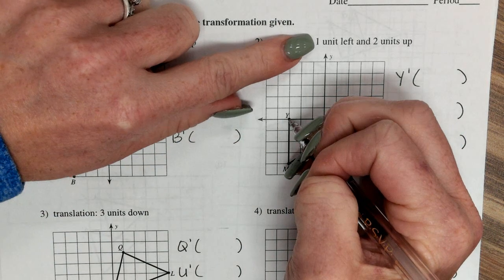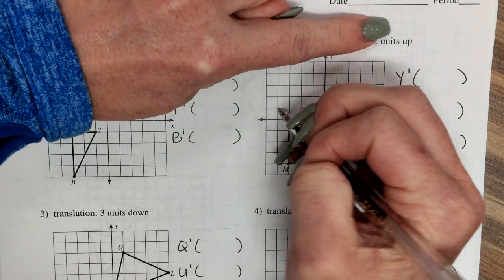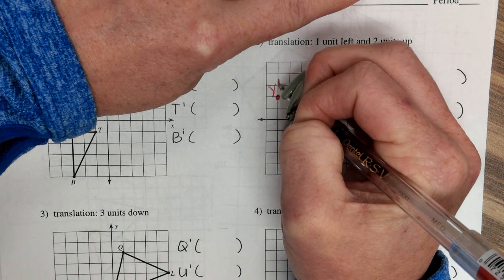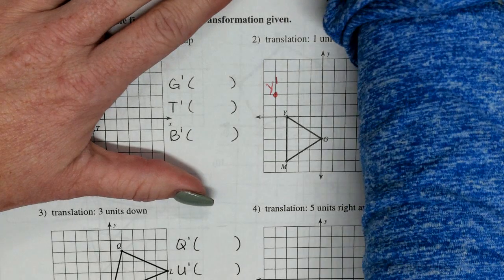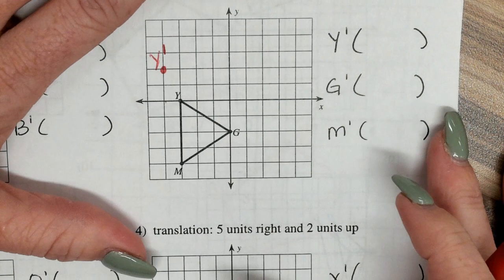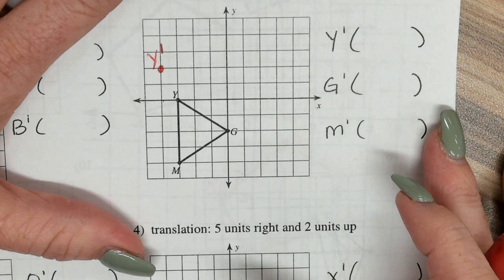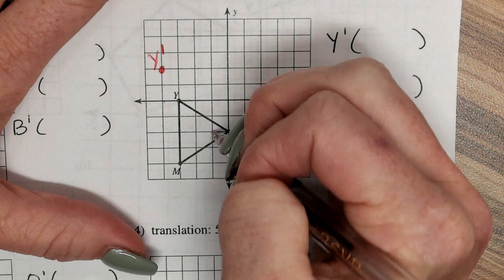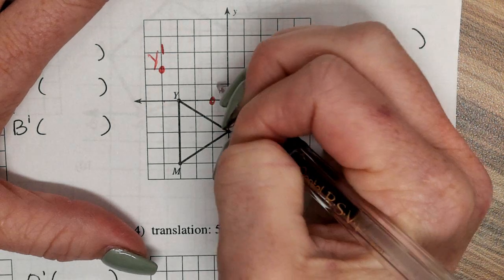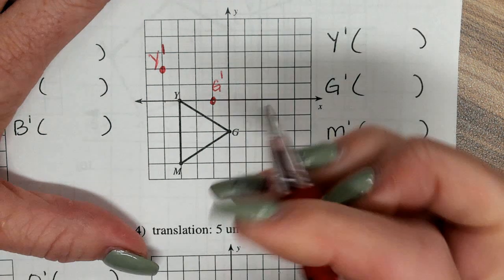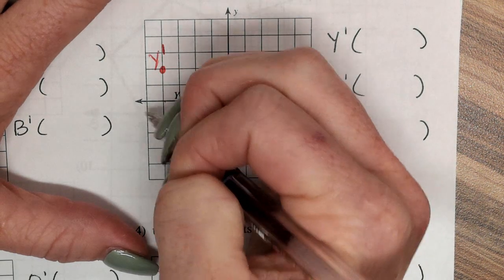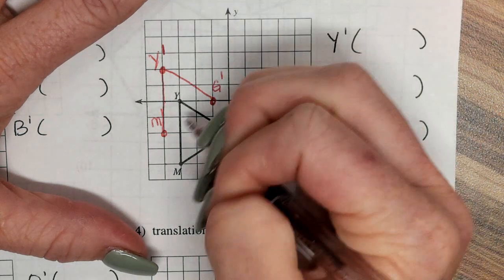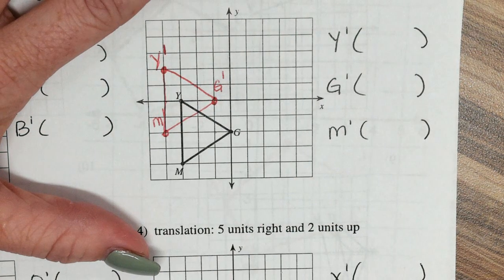Where am I going to go? 1 left, 2 up. You're going to put a new dot, and you're going to label that this is the new Y prime. You must label the points. Is everybody okay? Are we good? Go do it to G. 1 left, 2 up. And then do it to M. 1 left, 2 up. That's the easy part nobody had an issue with. Connect your dots. It should be an identical shape to the pre-image.